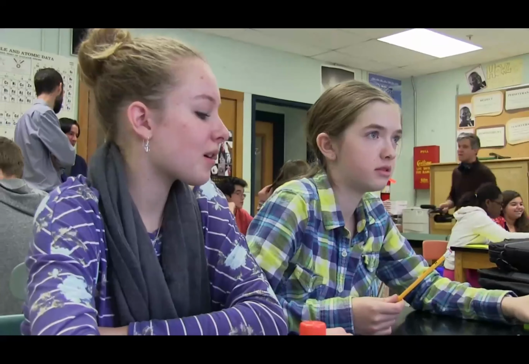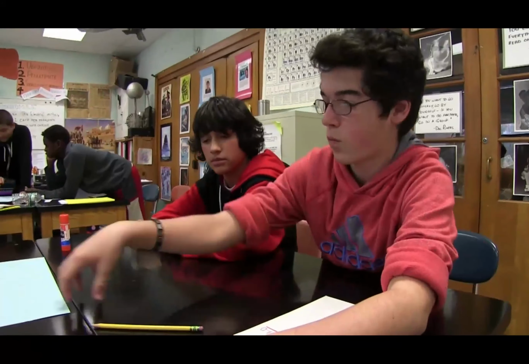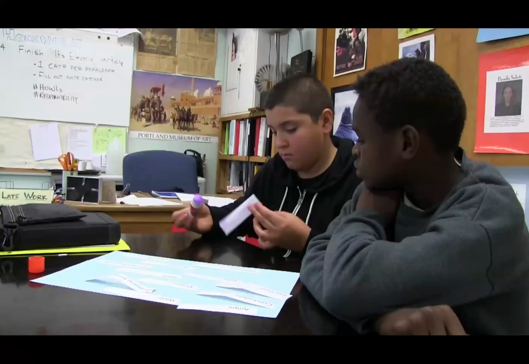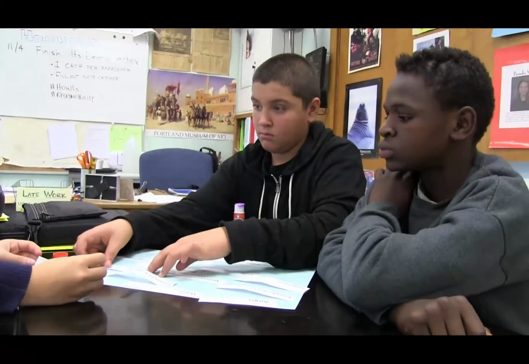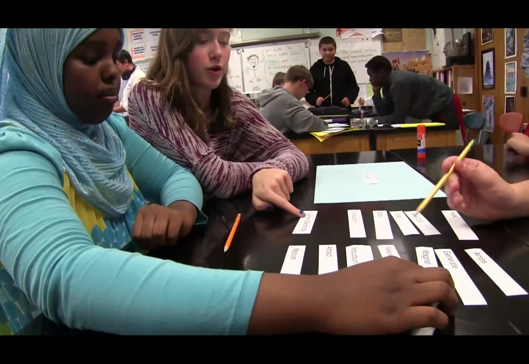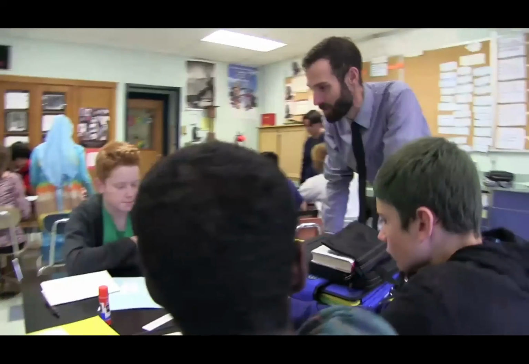Yeah. So maybe like all the types of energy. Maybe we should have what it is on one side. We have a heterogeneous class with readers from all over the world and at all different levels. The value in that activity is the kids sitting together and talking about the words and just having those in the forefront of their mind so that we can transition right into reading the text.